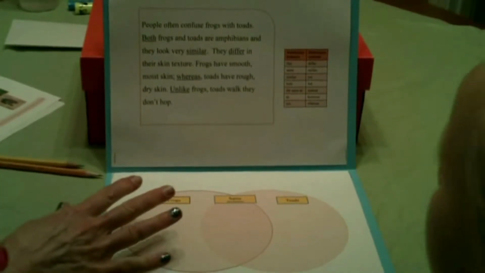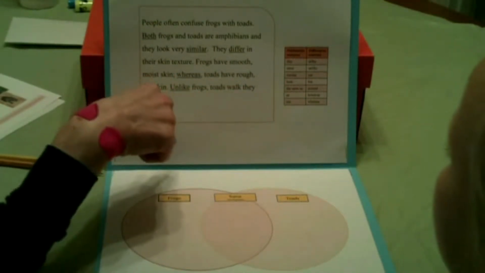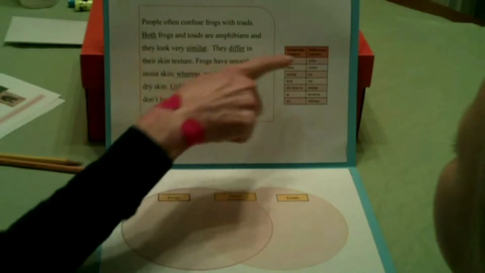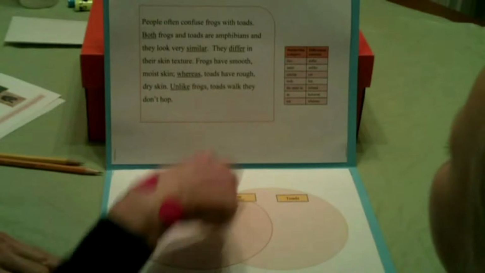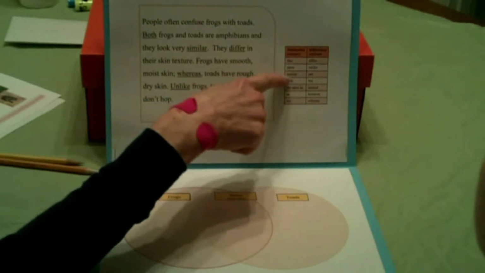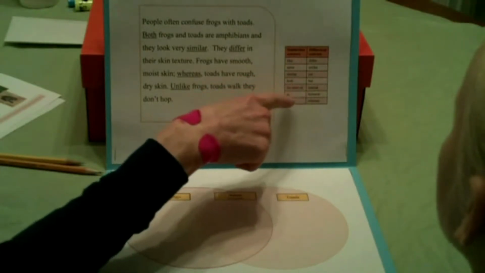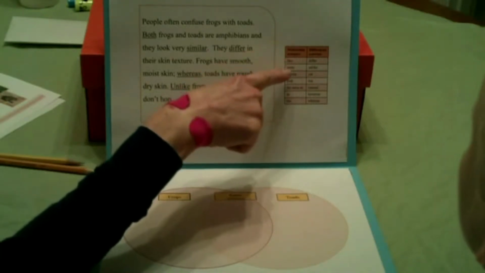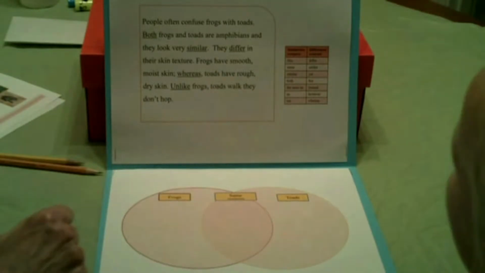So what we're going to do is first we're going to look at our clue words in our little table here. Ready? So these are some words that help us with things that are the same. So let's read these words. Go. Like, same, similar, both, the same as, too. So we'll look for those words. So when we're trying to find out information that's the same, we can put that information there.